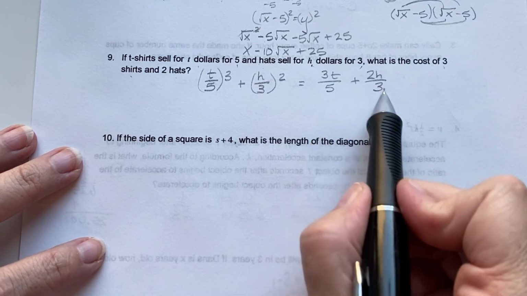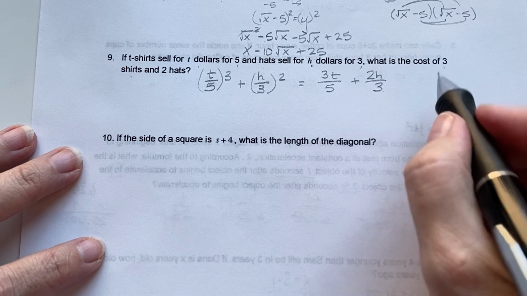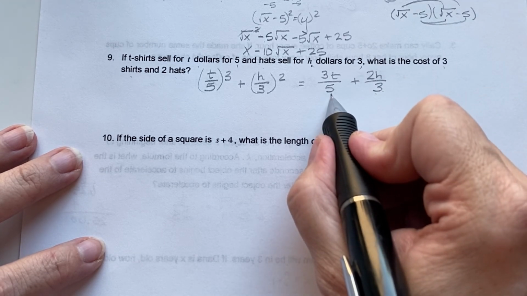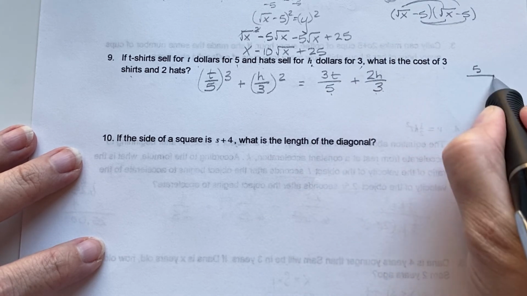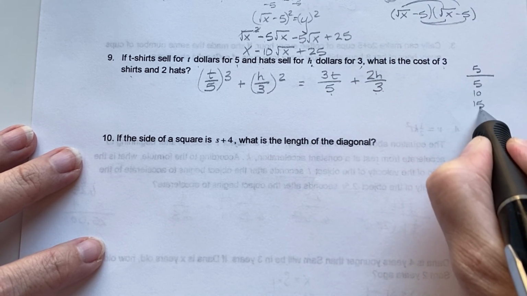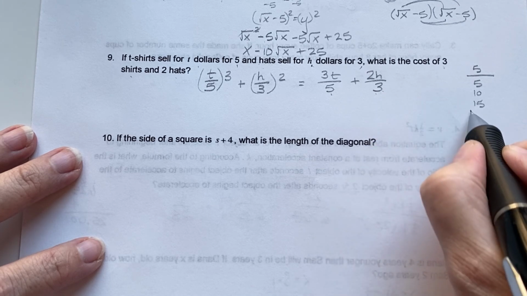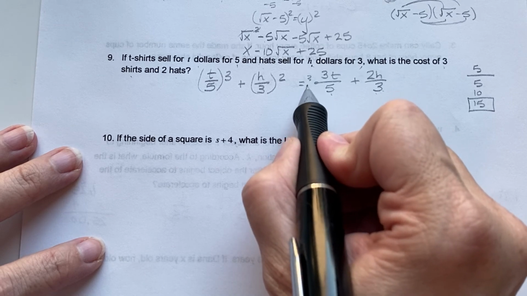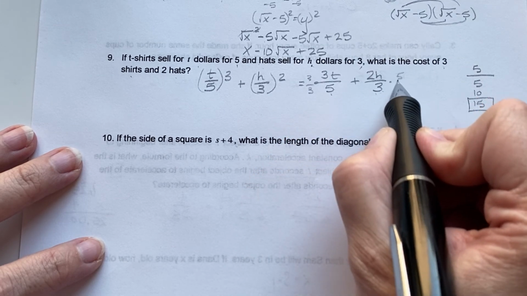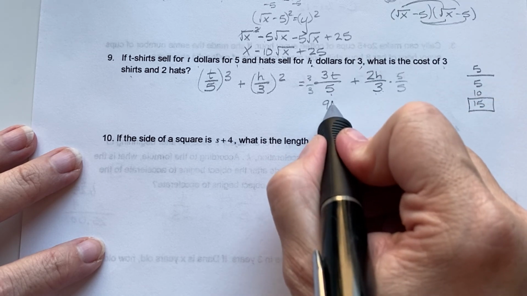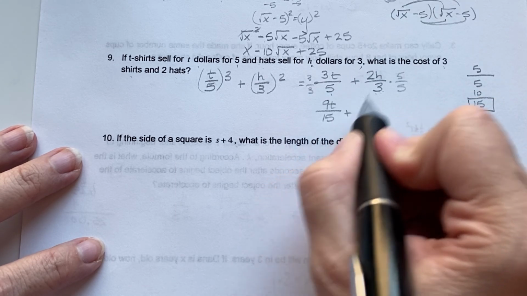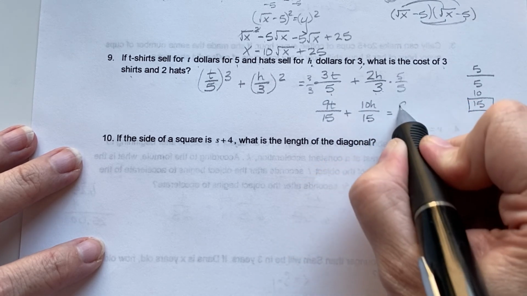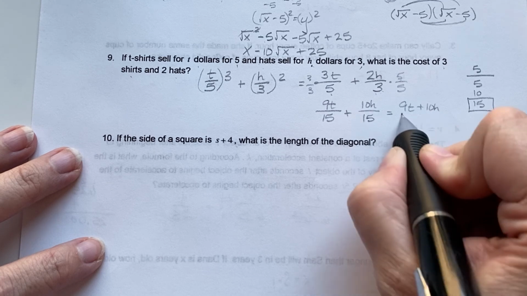Okay, and now they want us to combine the 2 fractions. So first we need to find out what our least common denominator is. So we take our highest number and write out the multiples of 5. So we have 5, 10, 15, until we get to one that's divisible by 3. There we go. So we're going to multiply this side by 3 over 3, and this side by 5 over 5. So we get 9T over 15 plus 10H over 15. And then we get 9T plus 10H over 15.